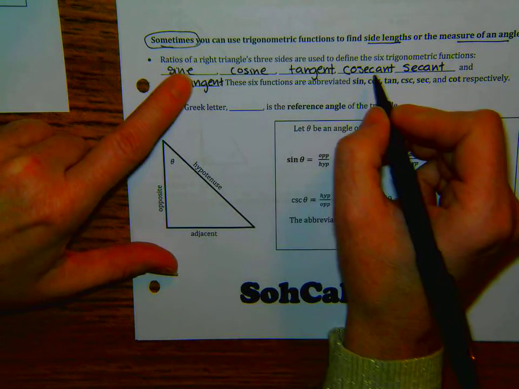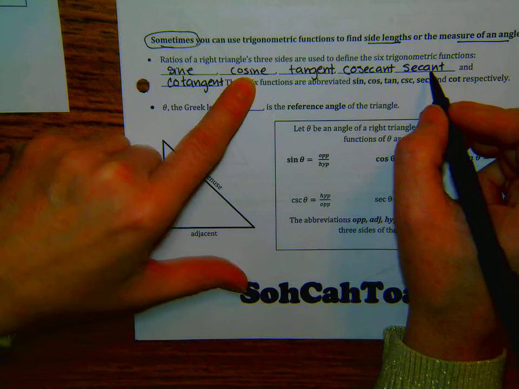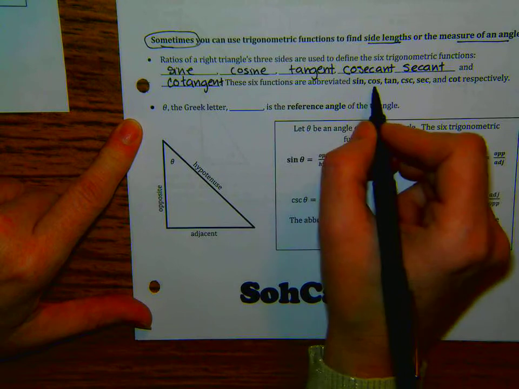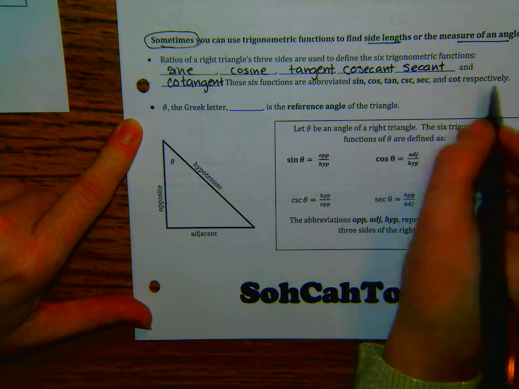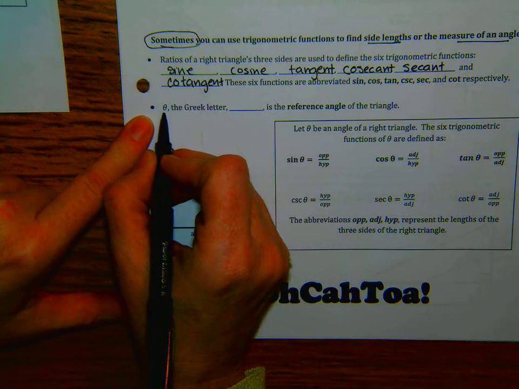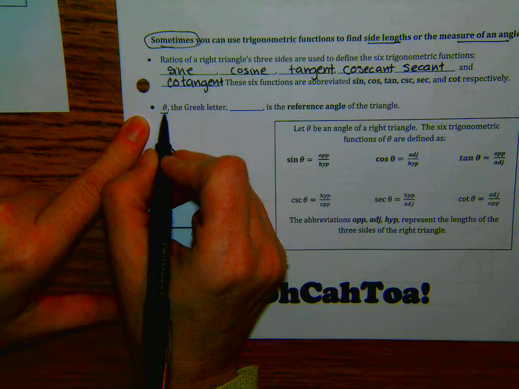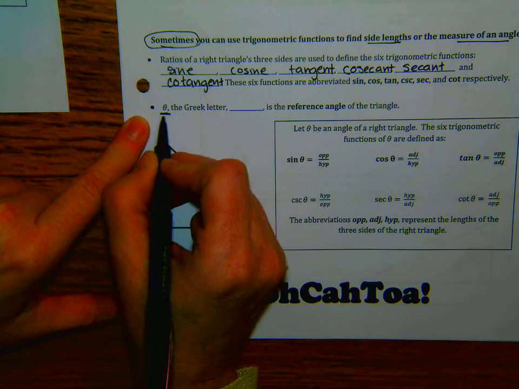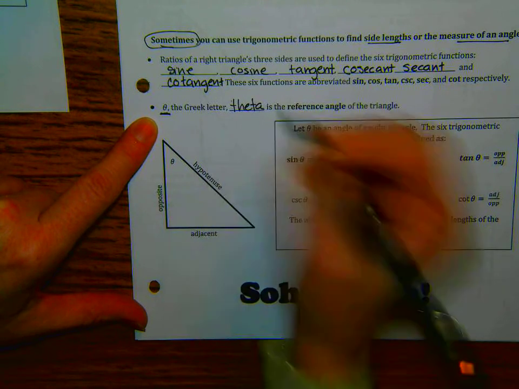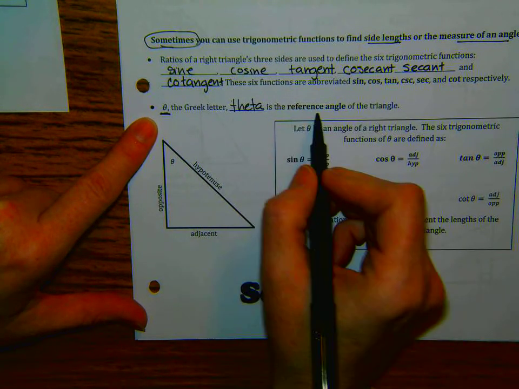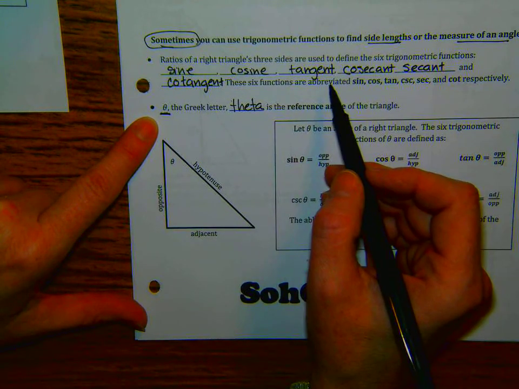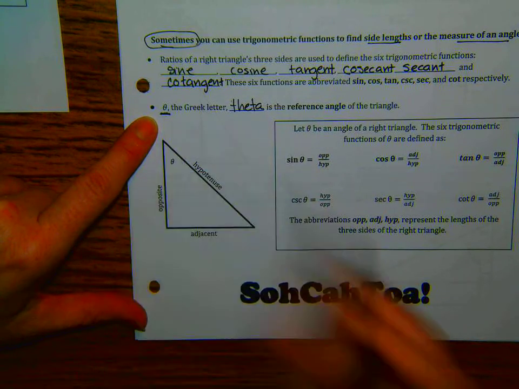The opposite of sine is cosecant. The opposite of cosine is secant. The opposite of tangent is cotangent. These six functions are abbreviated: sine, cosine, tangent, cosecant, secant, and cotangent, respectively. Okay, theta. This little representation is the Greek letter theta. Let's spell it out. Theta. We're going to become very familiar with theta. It is the reference angle of the triangle. So whenever we talk about sine, cosine, or tangent, it's in reference to this angle theta.